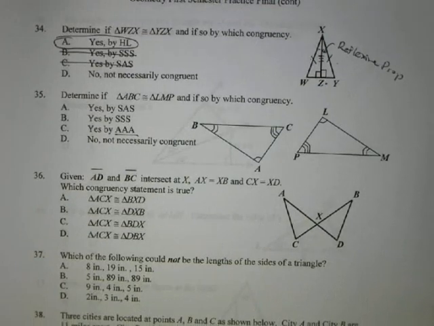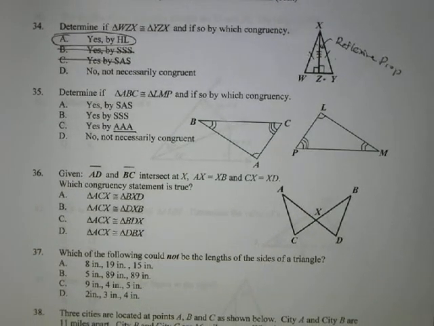For 35, we have our two triangles. We need to know how they're congruent. Now we match up all three sets of corresponding angles, and they do match, which says, okay, maybe it's angle, angle, angle, but there's a problem with that. We don't have any congruences that are angle, angle, angle. We have to have at least one side.